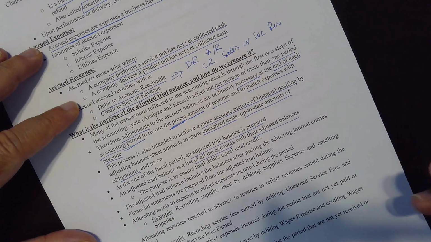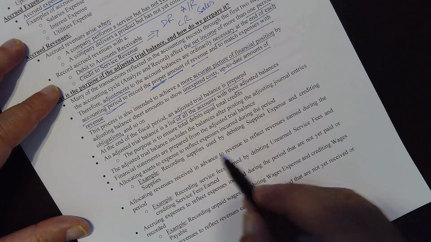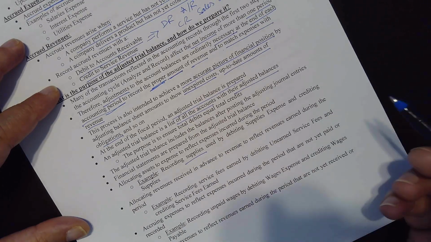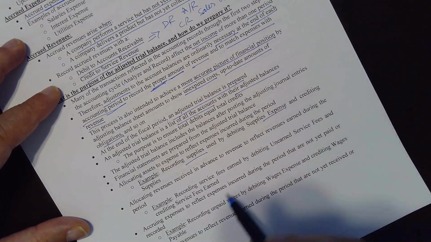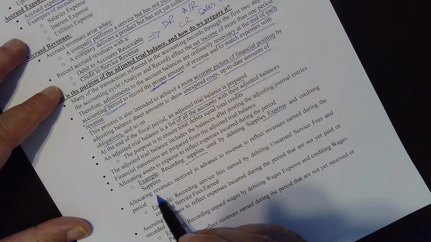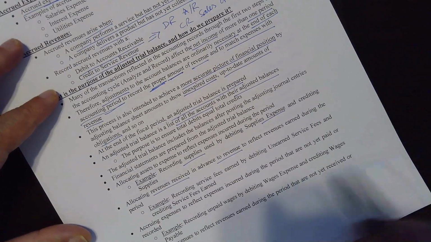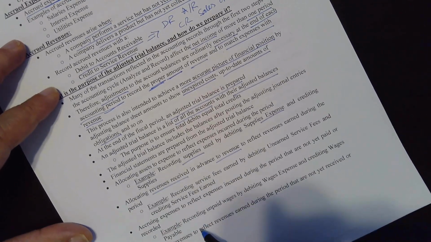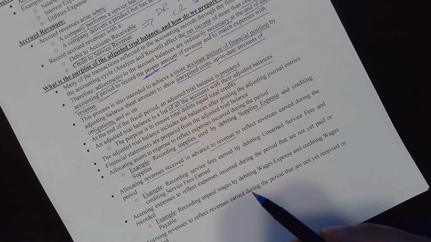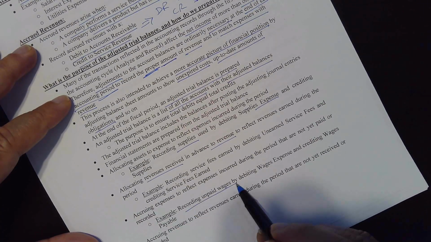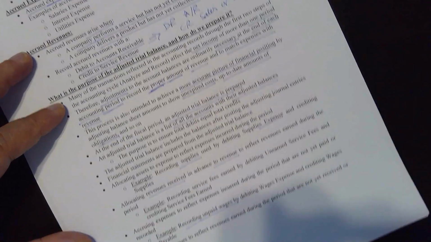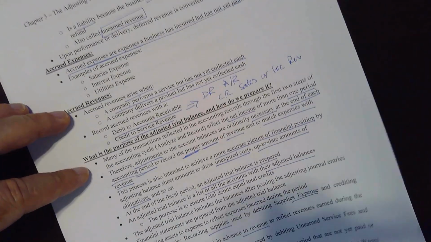Okay. Then we have recording supplies, for example, supplies expense, allocating revenue received in advance, recording service fees earned, recording unpaid wages. All of those things, we have to make an adjustment for these things.